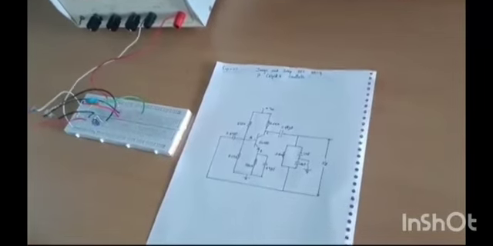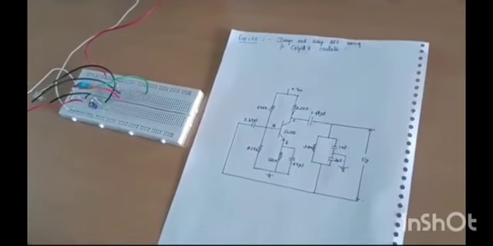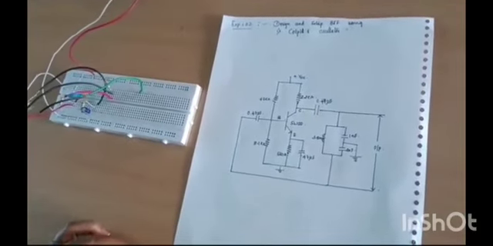I'm Shweta Ketty, Assistant Professor, ECE Department. Today we are doing experiment 2 of the ADST lab. The second part means we are designing the oscillator circuit using a crystal oscillator.